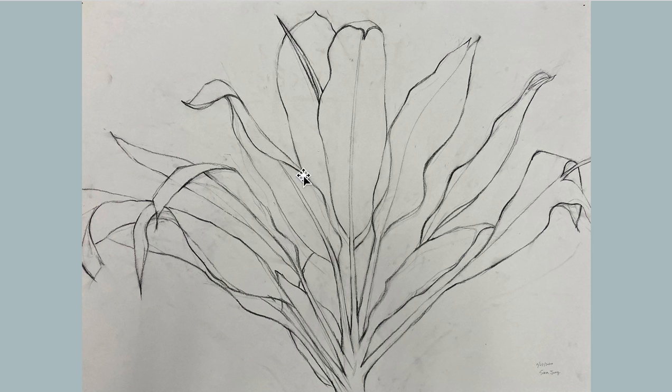And also the contours. Look at these edges of these leaves. They're not super smooth. They're relatively smooth, but they're not generic. They're not like a cartoon. So look for those really interesting changes in contour and shape.